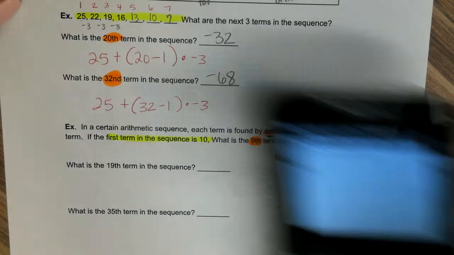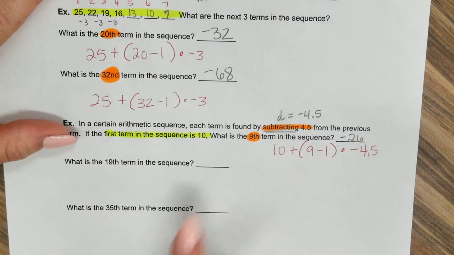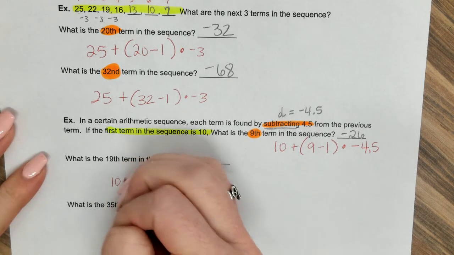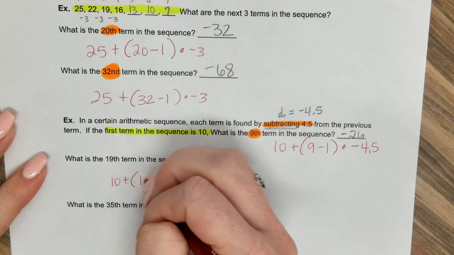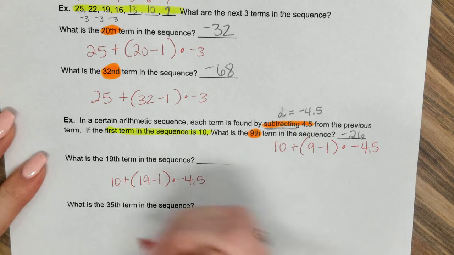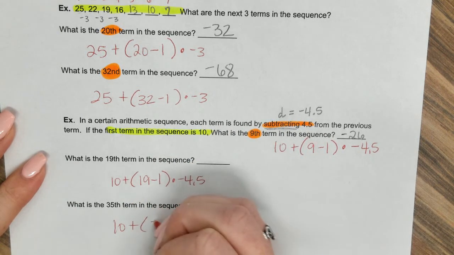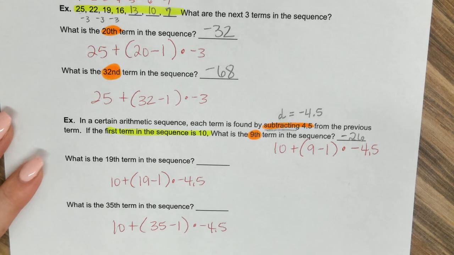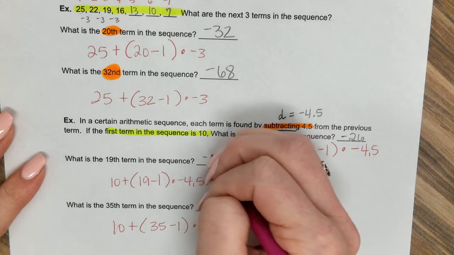Okay, do the last two on your own. I want you to write what you're typing in your calculator. That way if you miss it, you can compare it with mine. And then check your answers with mine.